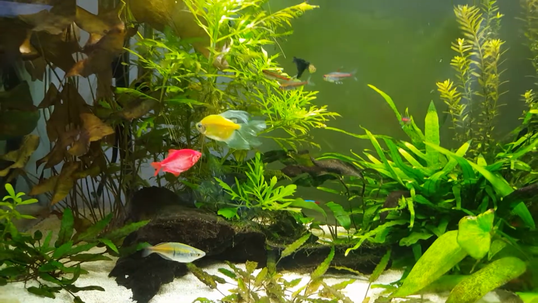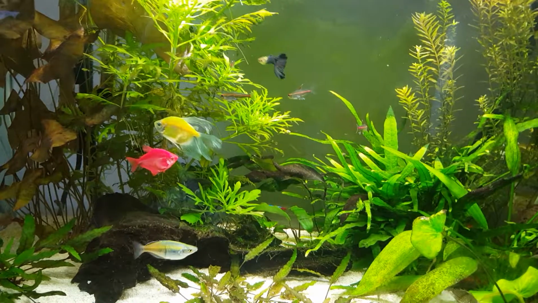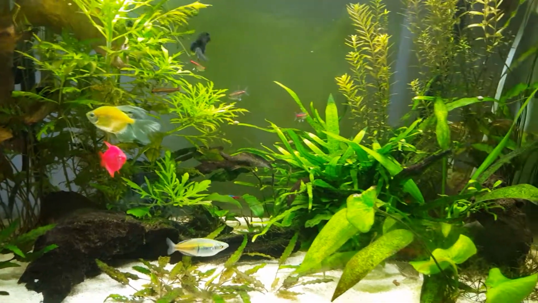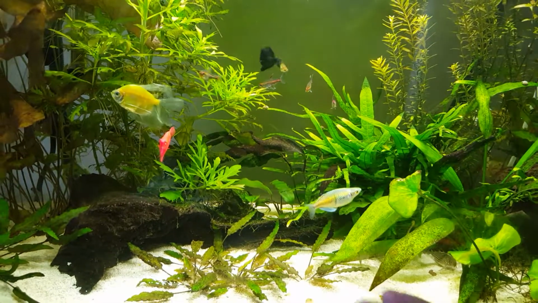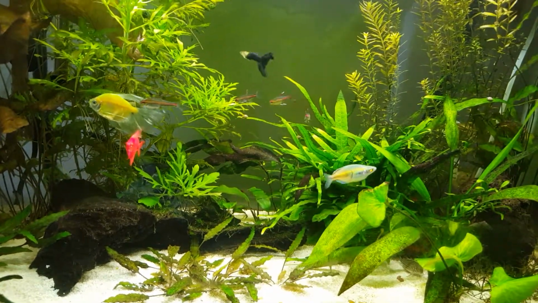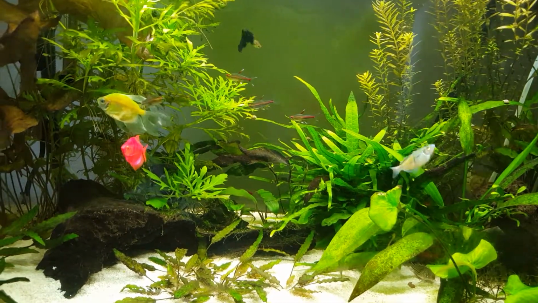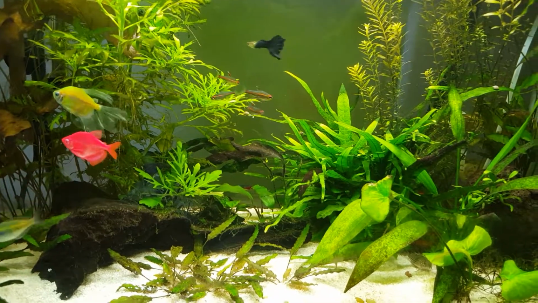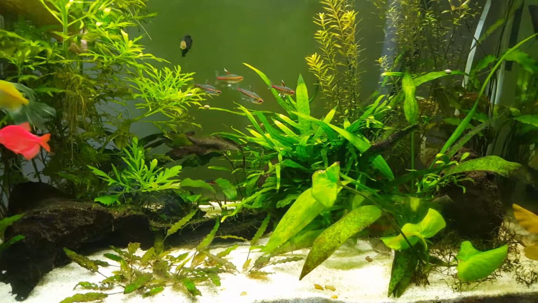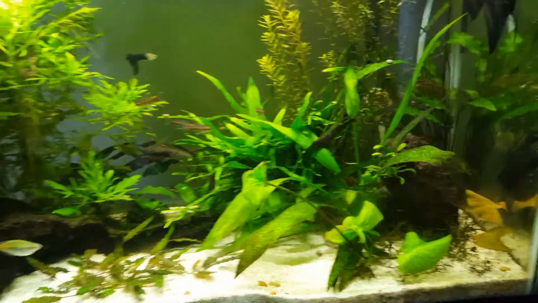To understand how a fish's gills work: if there's an excess of CO2 in the water, their gills can't off-gas that excess CO2 from their bloodstreams, and it basically suffocates them. This is a big problem for CO2 systems.